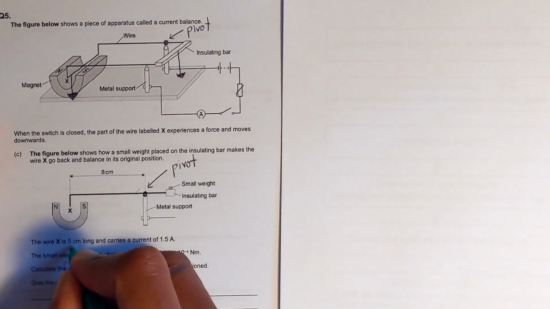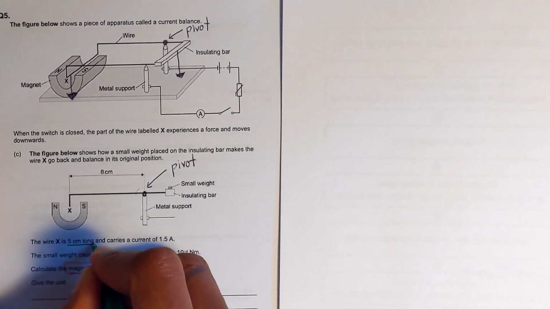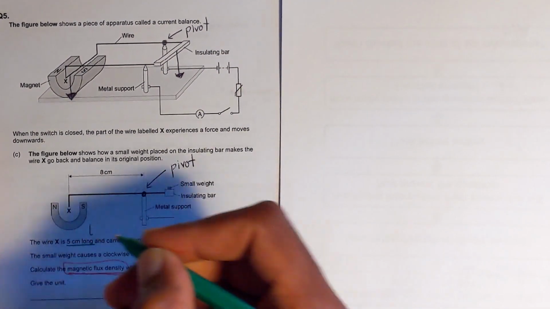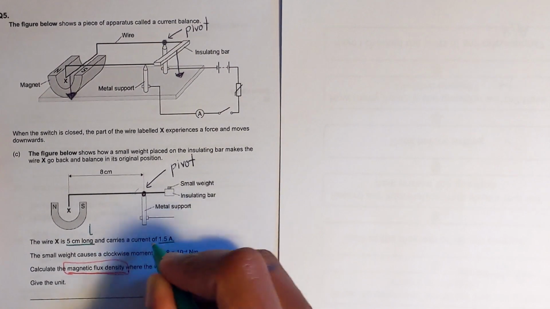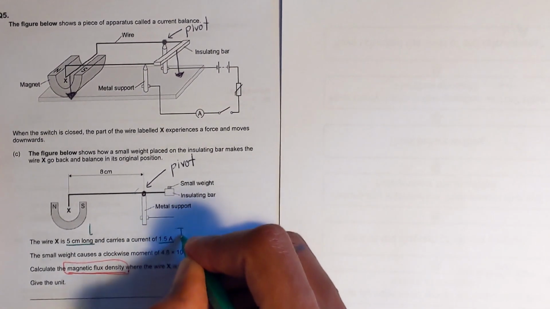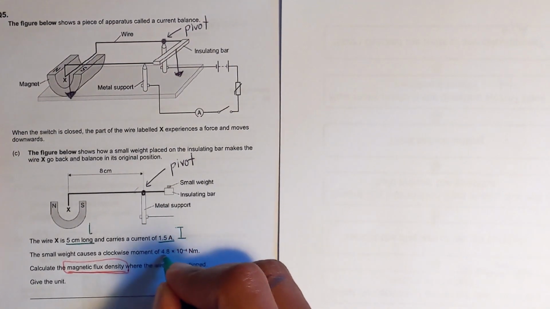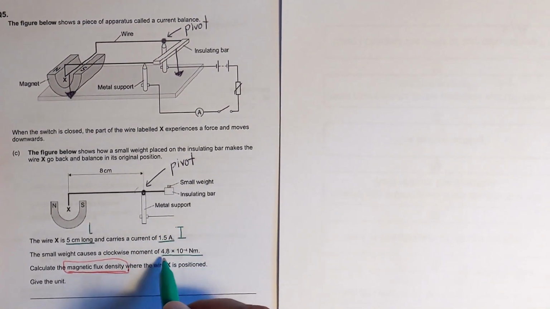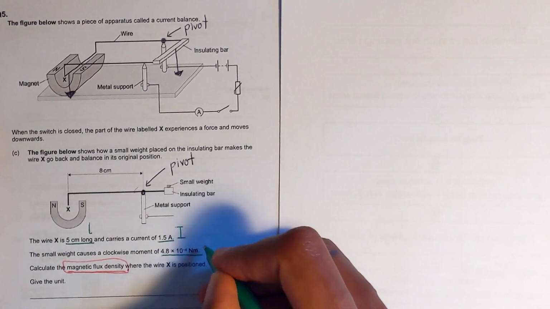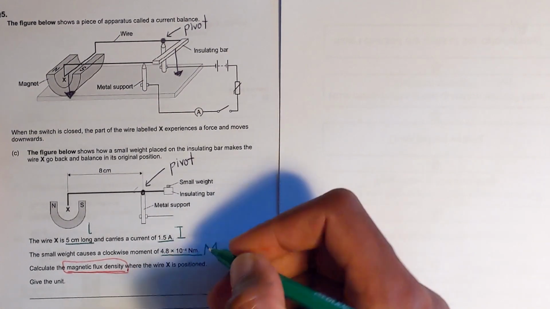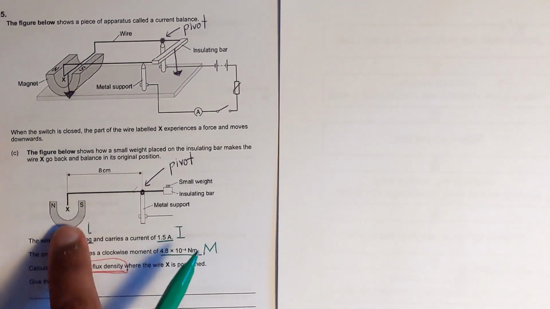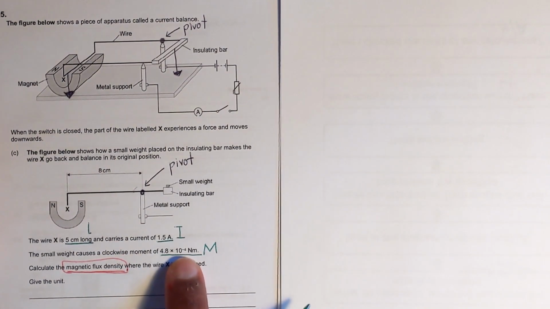In this case, we've got 5 centimeters for the length of the wire. We've got 1.5 amps for the current flowing through the wire. We've got a clockwise moment of 4.8 times 10 to the minus 4 Newton meters. And I believe that is all the information over here.